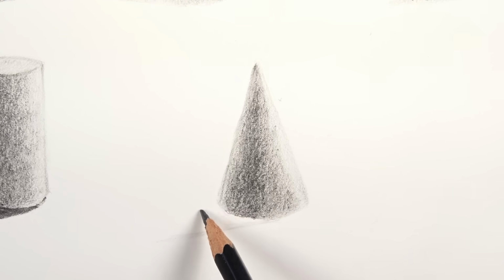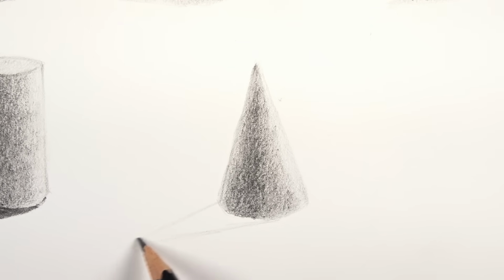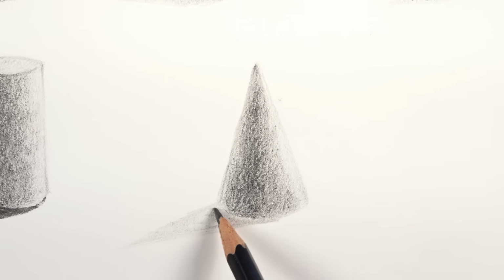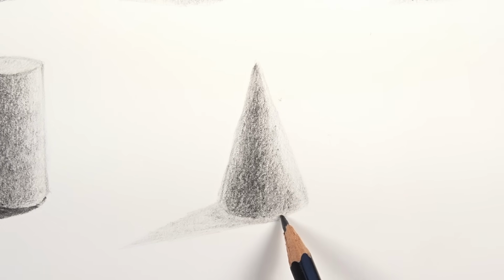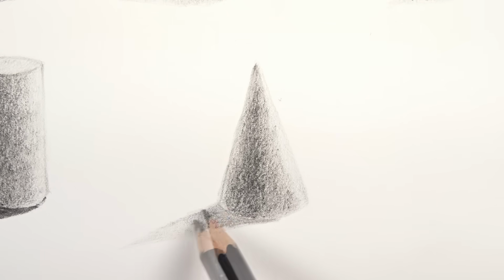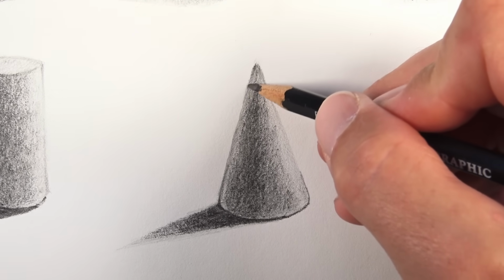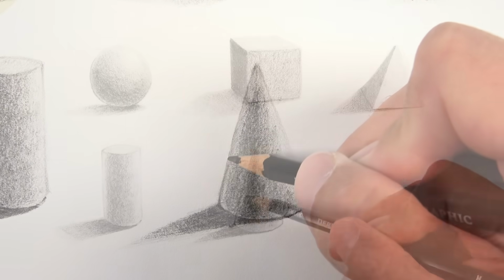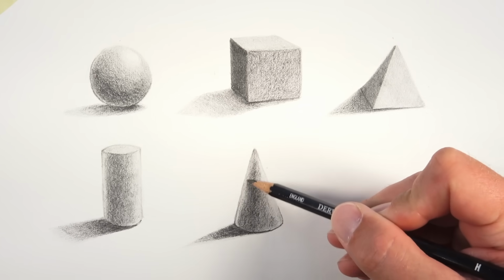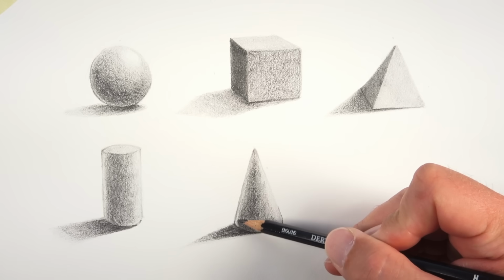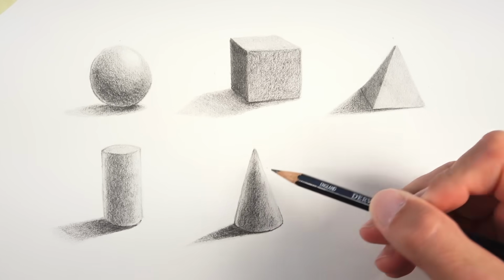And again, we'll add an area of cast shadow right behind the cone, and of course this should mimic the form of the cone, so it will be triangular in shape. Progressively, we'll get darker with our applications of value, extending the value range and making the contrast a bit stronger. And again, we can go back with the H pencil and smooth out some of the texture that's left by the softer graphite. Understanding how to add shading to basic forms like these will help you tackle even the most complex forms in your own drawings.